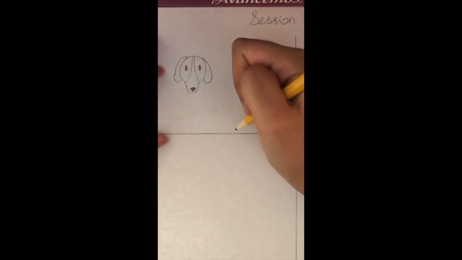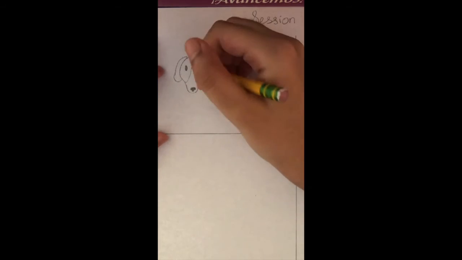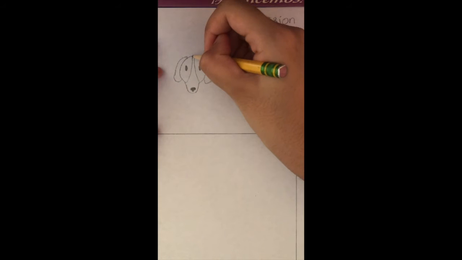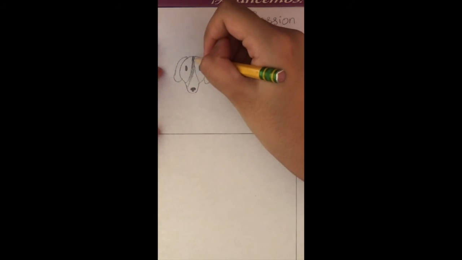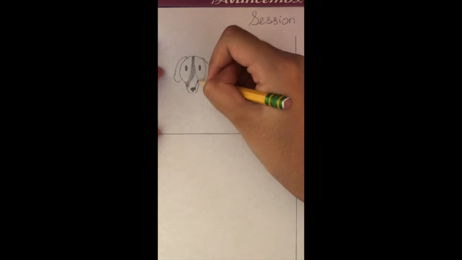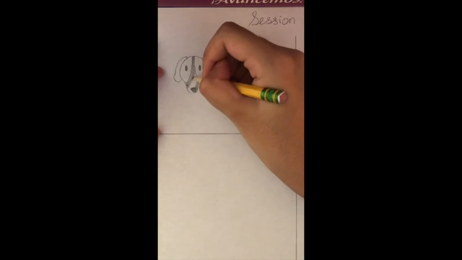You got our dog. But if you want to add a little bit more detail, which is what I'm going to do, I'm going to shade this partition lightly, very lightly, because I don't want it to be as dark as the nose, in which case you won't be able to tell the nose and the partition apart, and we do not want that. So it's an in-between light gray kind of color. And we're gonna just keep going until we cover the whole partition up.